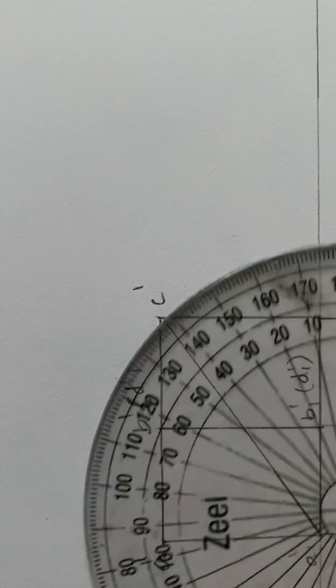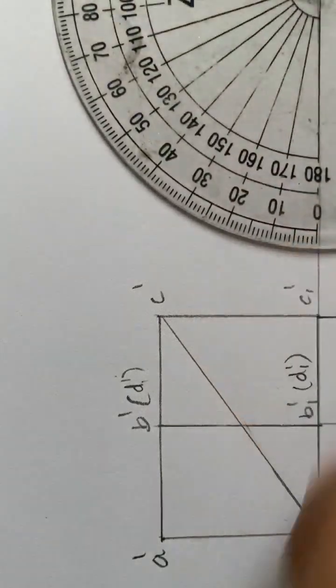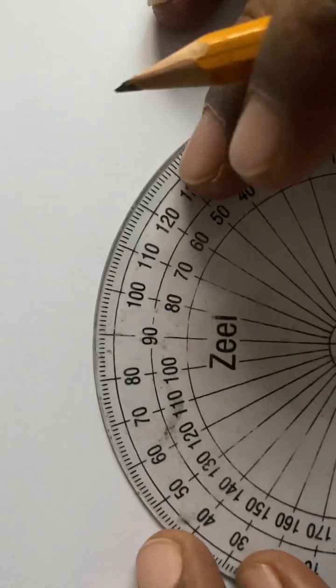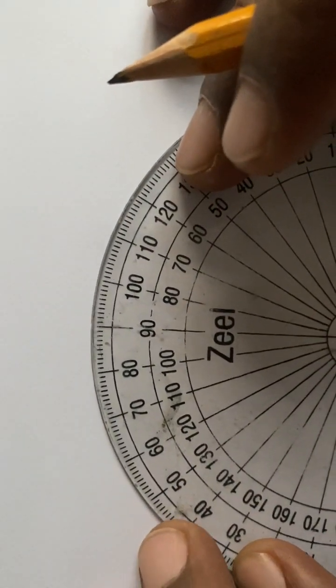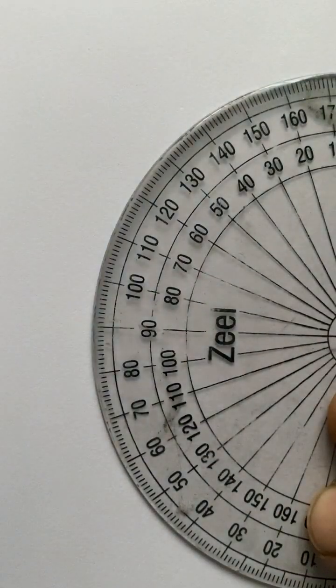Okay, so with this, let me mark 36. Okay, 36, and this is your 42, right? 42.